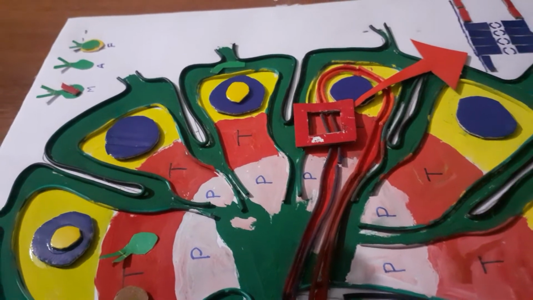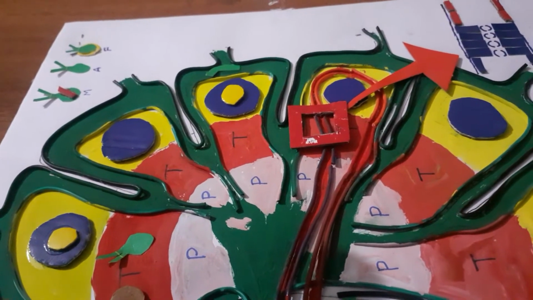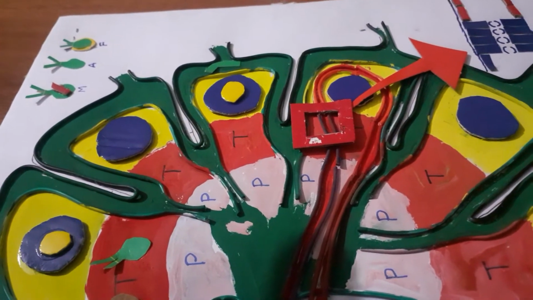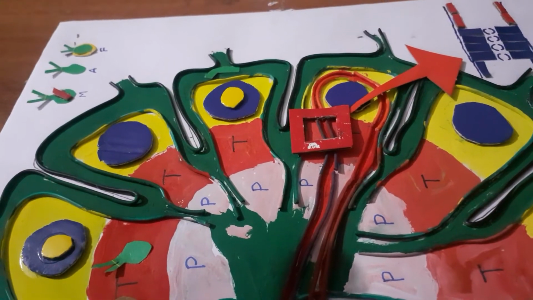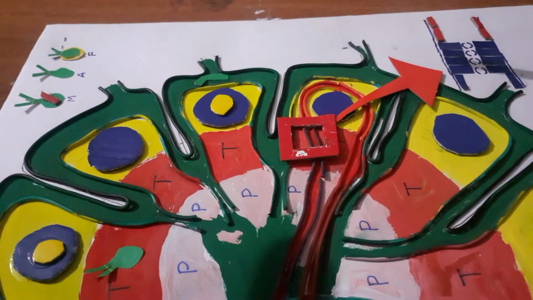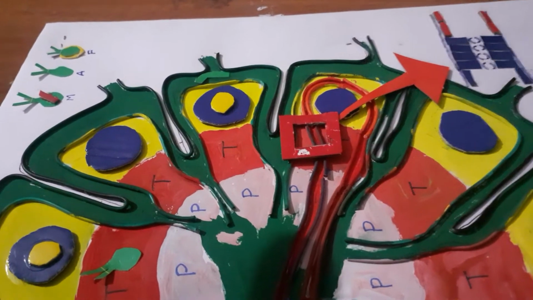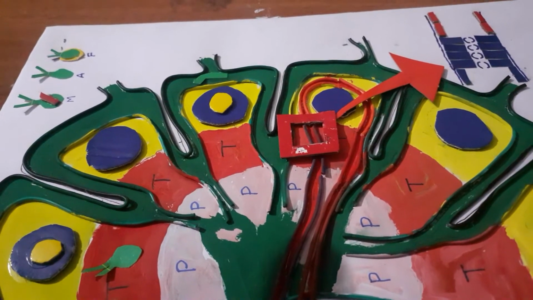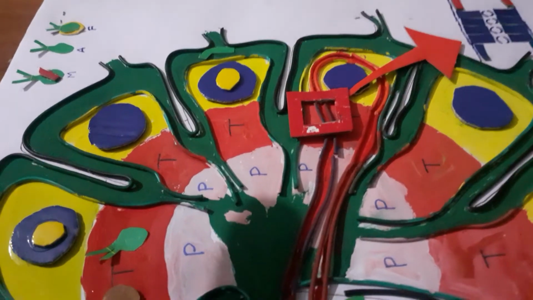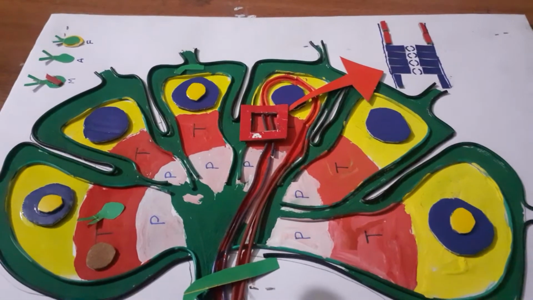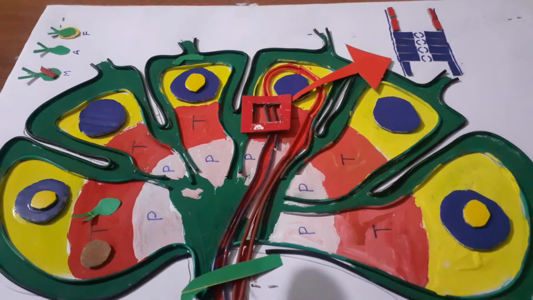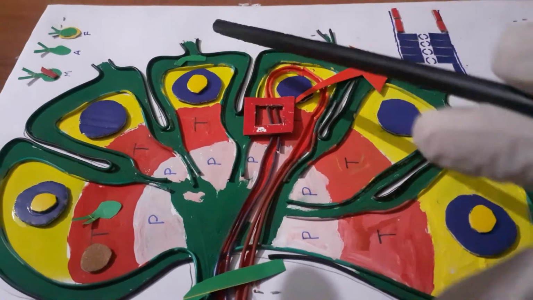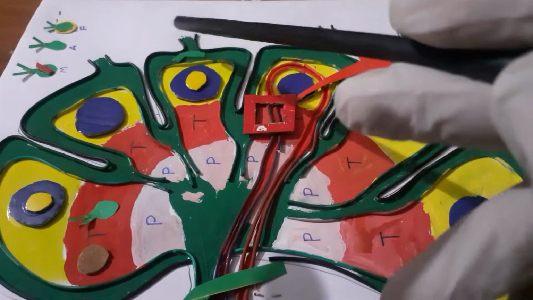That fluid is called lymph. The fat globules which lie in the lymph are of very big size, so they cannot return back into the capillaries. So now they will enter into the lymph node through the afferent lymphatic.